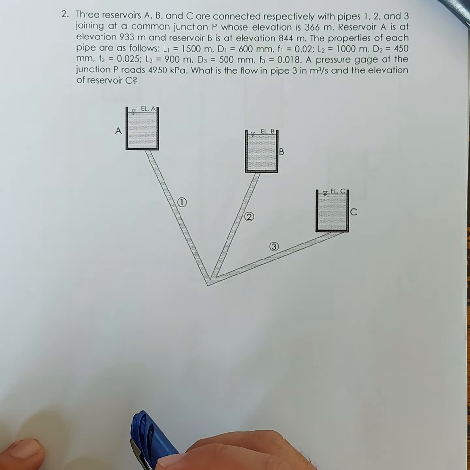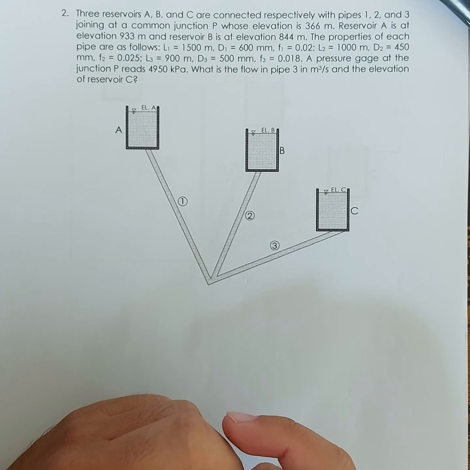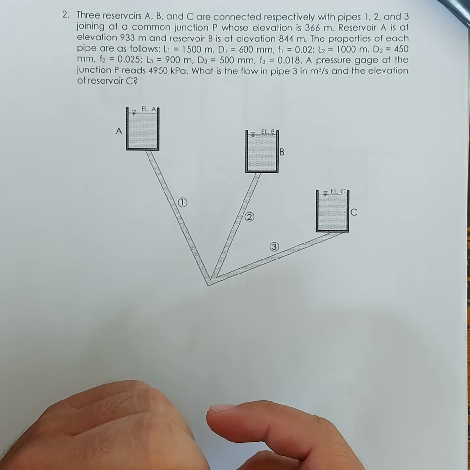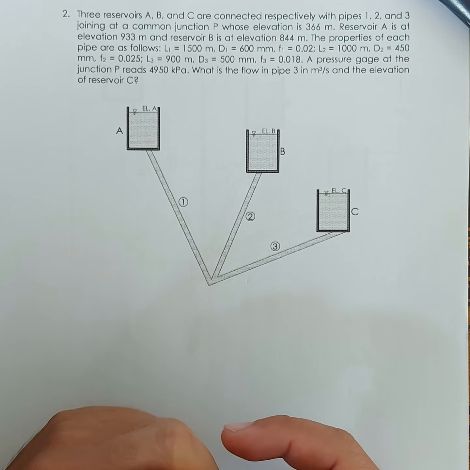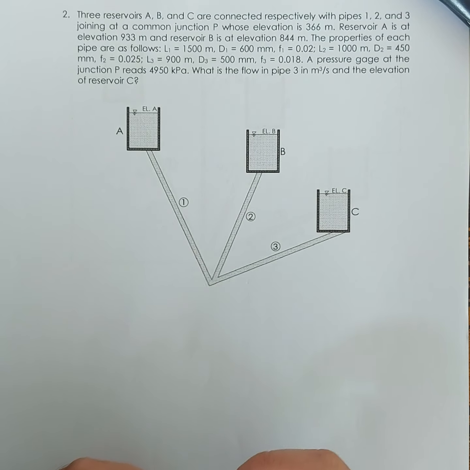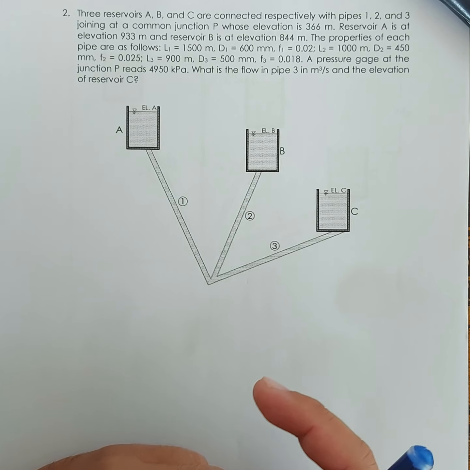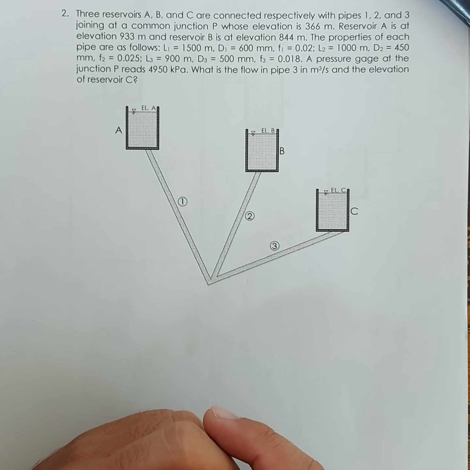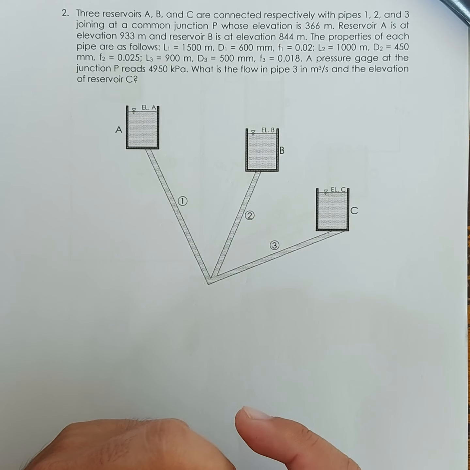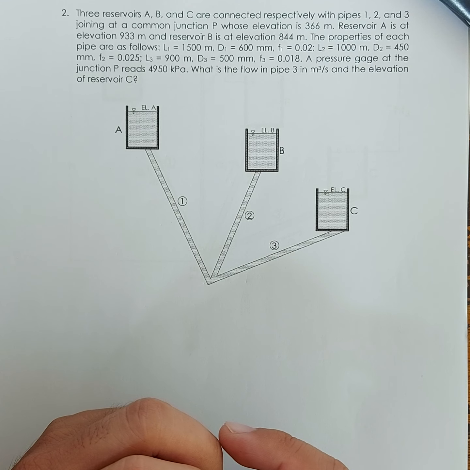Okay, let us solve the second problem under reservoir problems topic. Three reservoirs A, B, and C are connected respectively with pipes 1, 2, and 3, joining at the common junction P, whose elevation is 366 meters. Reservoir A is at elevation 933 meters, and Reservoir B is at elevation 844 meters. The properties of each pipe are as follows.